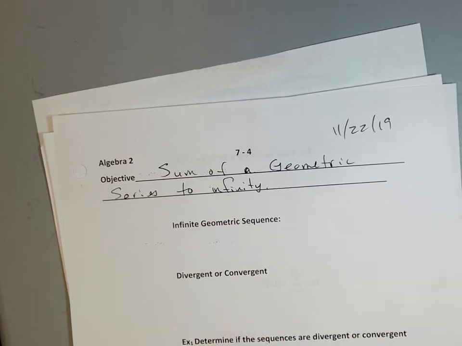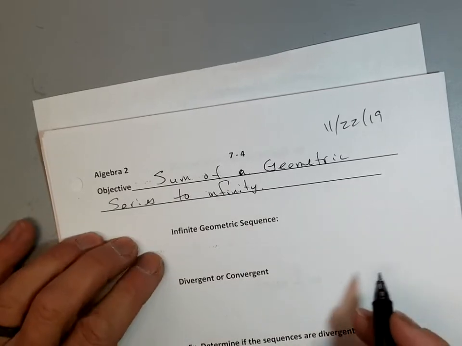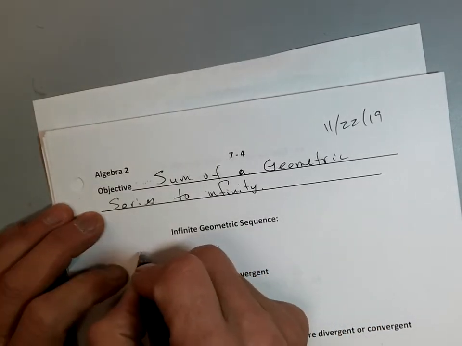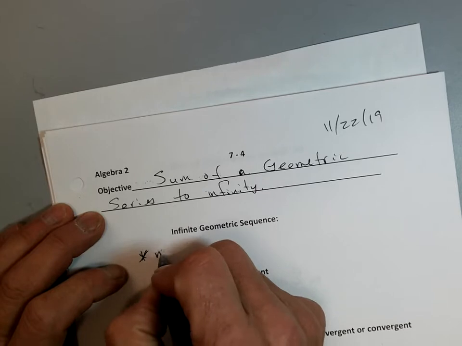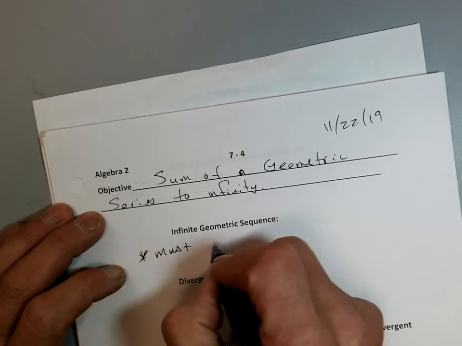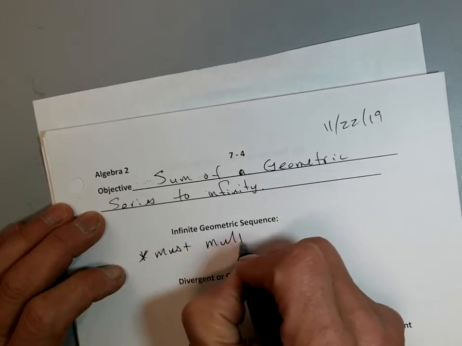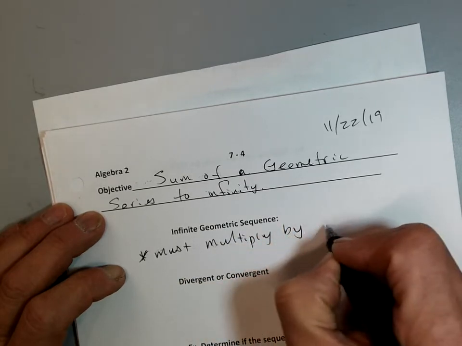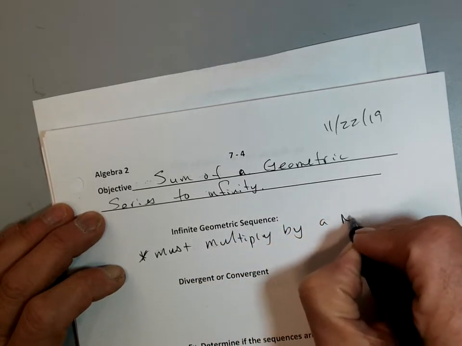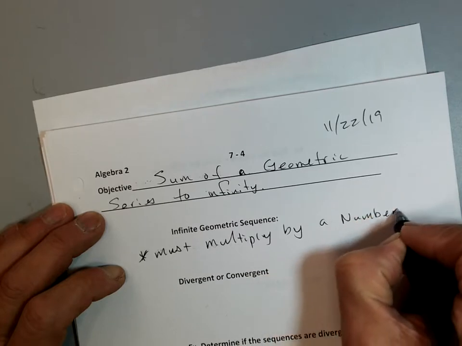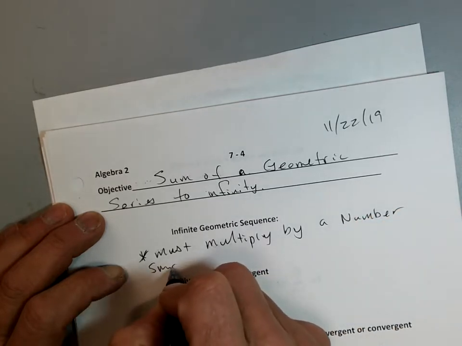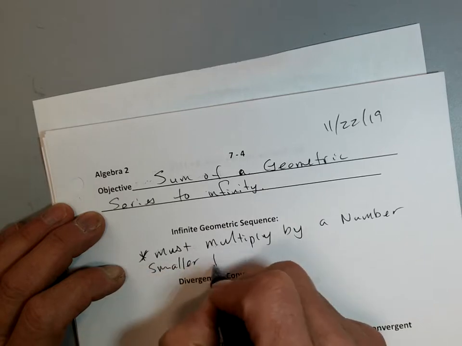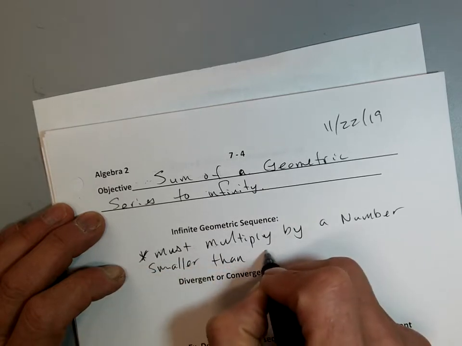Well, let's take a look at it. So for an infinite geometric sequence, you must multiply by a number smaller than 1.